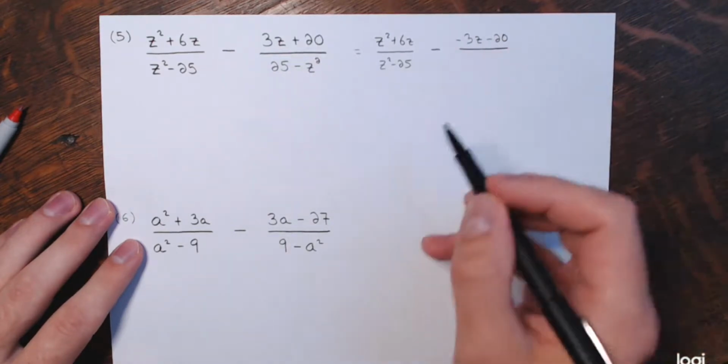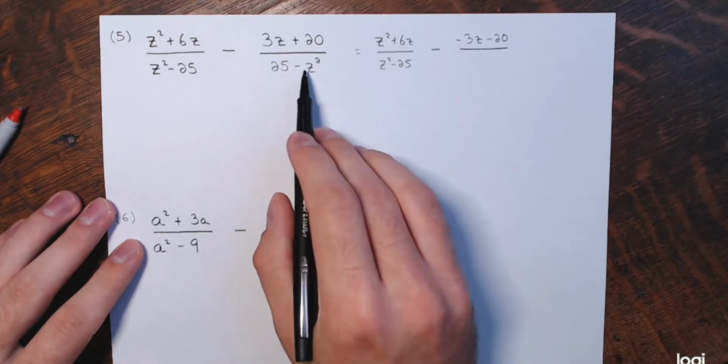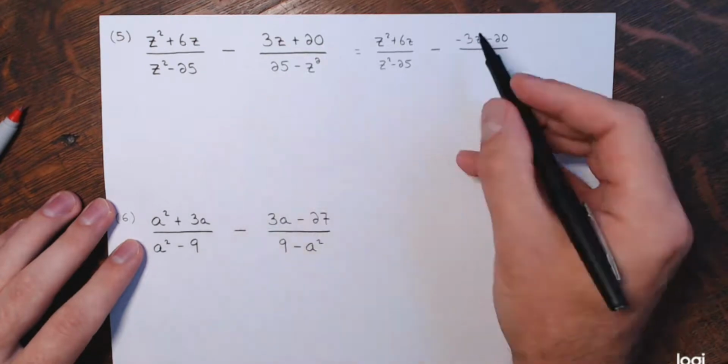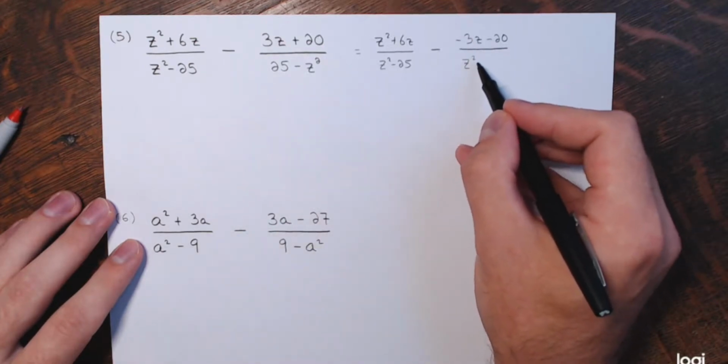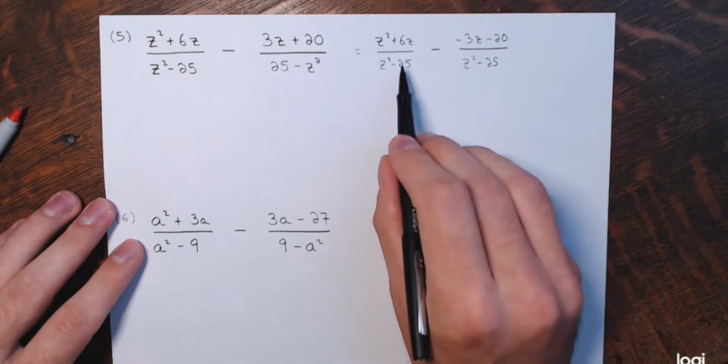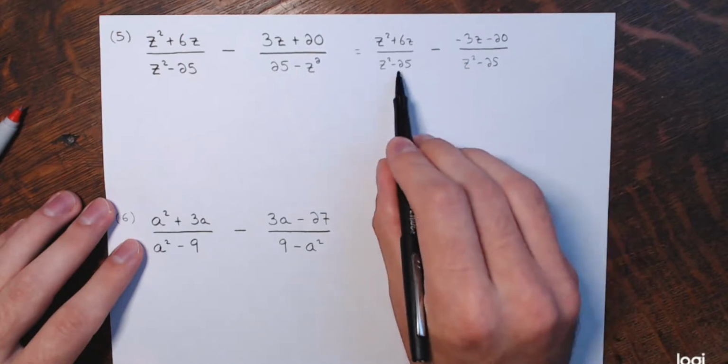That's the new numerator. And I'm also multiplying the denominator by negative 1, giving me positive z squared minus 25. And now hopefully you see the denominators are the same, z squared minus 25.